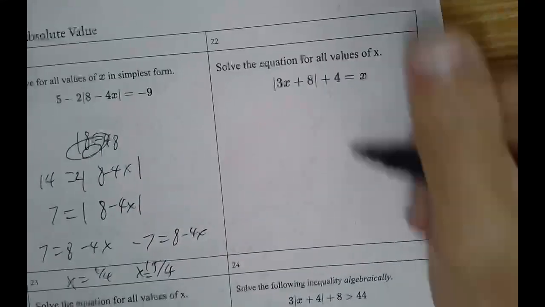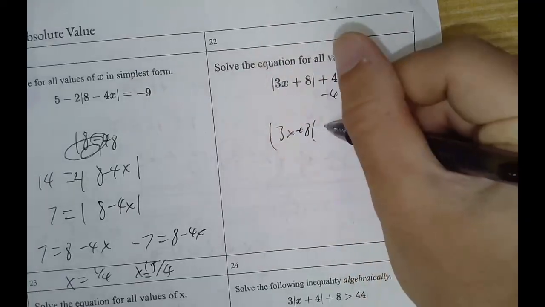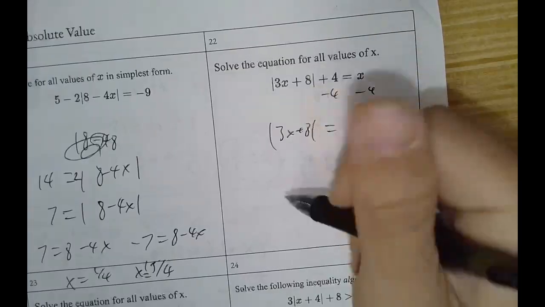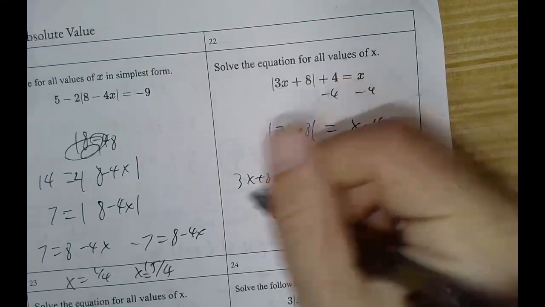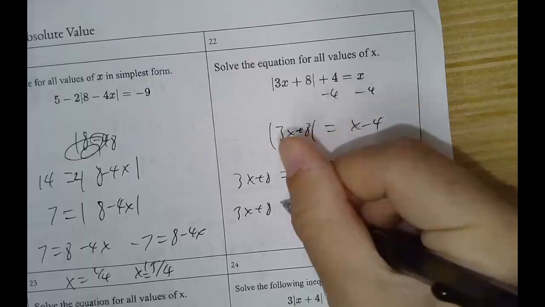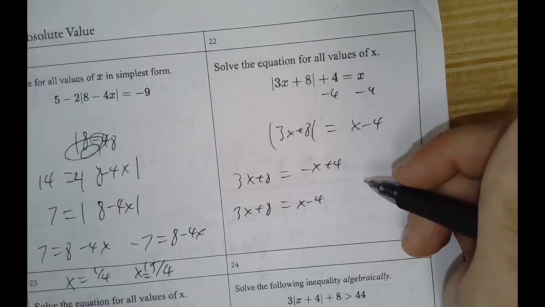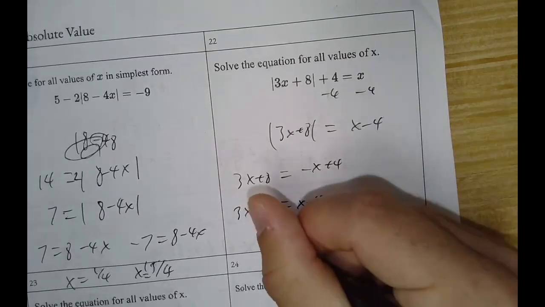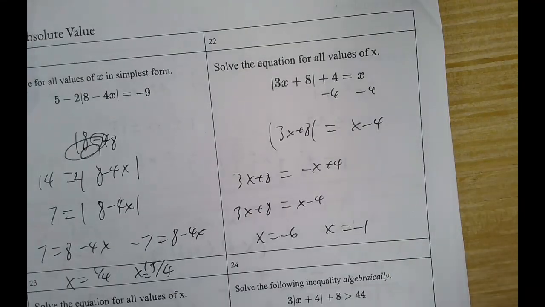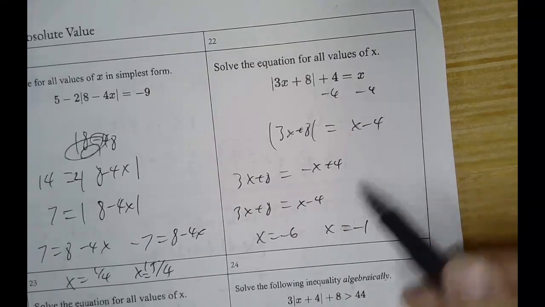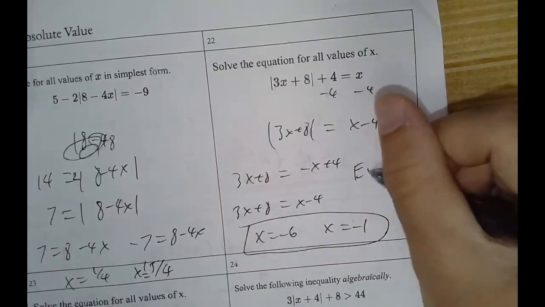Same idea here, you just subtract the 4 first. 3x plus 8 equals x minus 4. Two equations: you have 3x plus 8 equals negative x plus 4, and 3x plus 8 equals x minus 4. Make sure to make the whole thing negative. You distribute the negative to the whole thing. We get two solutions from this: x equals negative 6 and x equals negative 1. However, when you put these back in, it tells you that an absolute value is equal to a negative number, so these are both extraneous, and there's no solution.